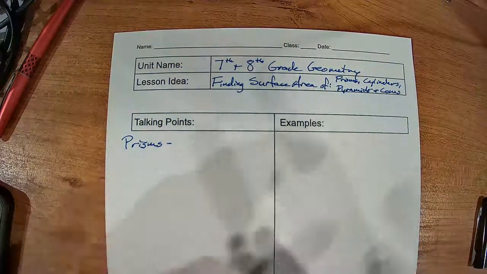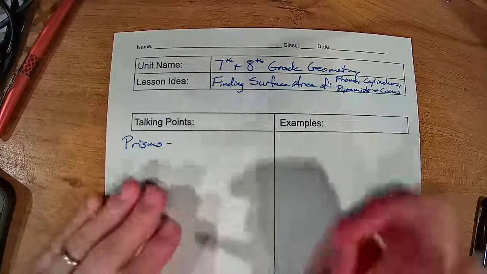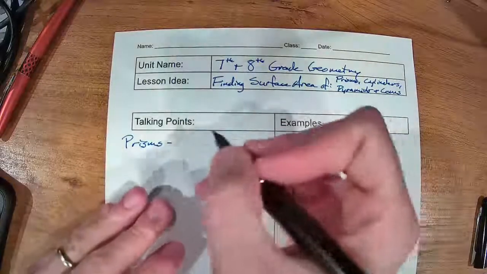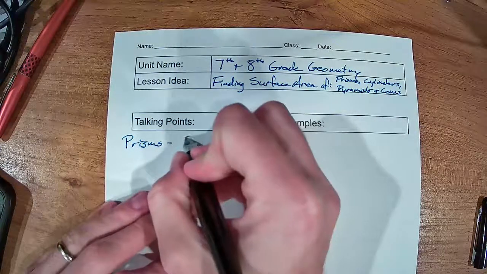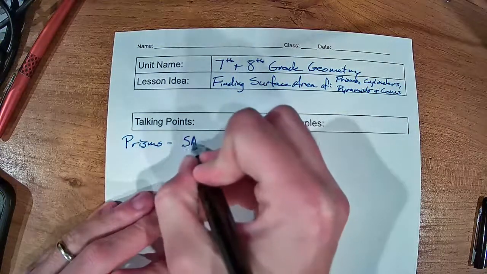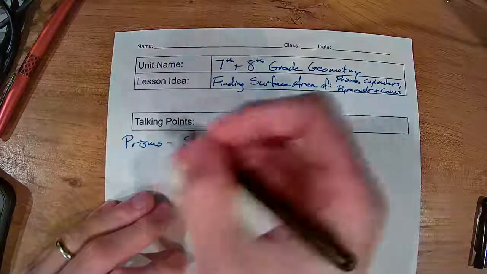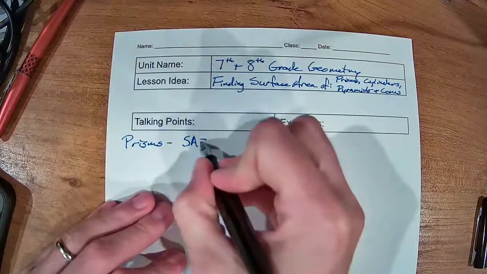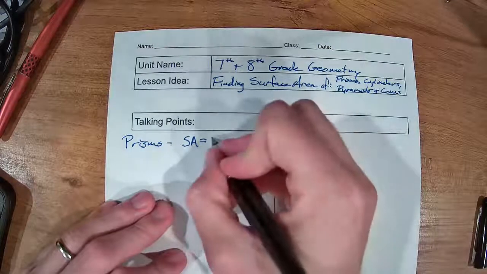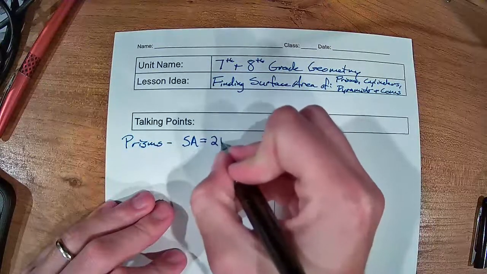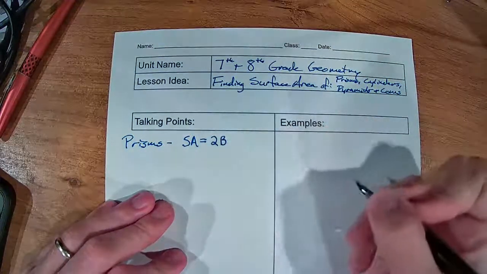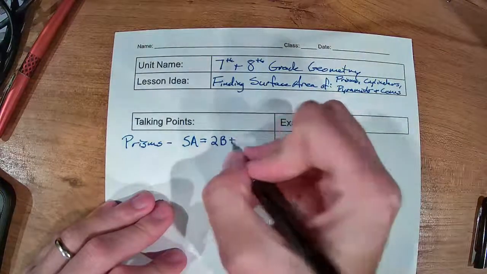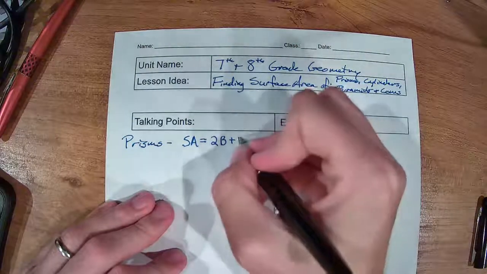Now I'm going to write it out and explain each part. It's not near as complicated as it looks. So we're going to abbreviate surface area as SA, all right, surface area. And the surface area of a prism is equal to the following. It's equal to 2B added to PH.